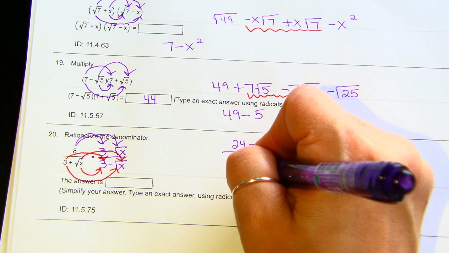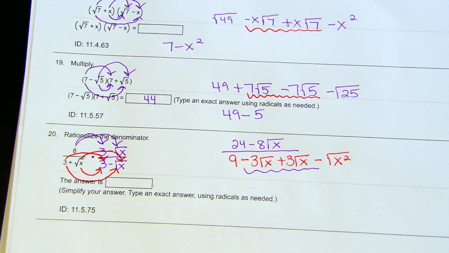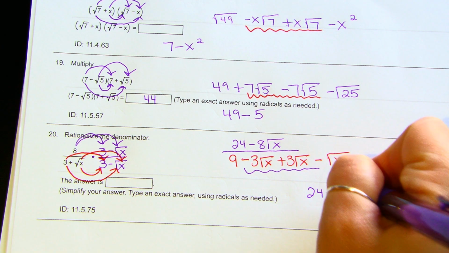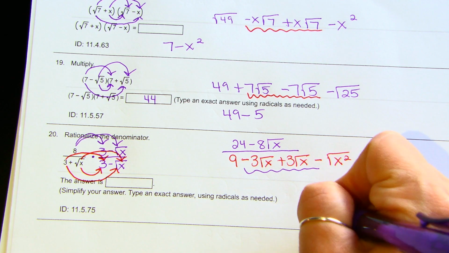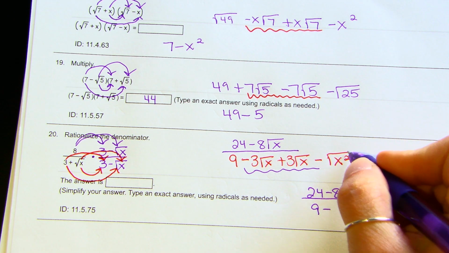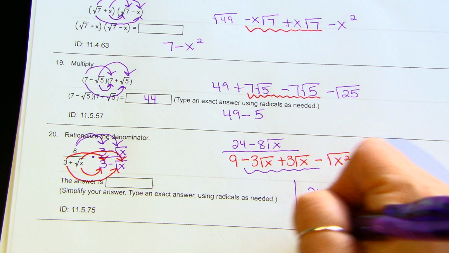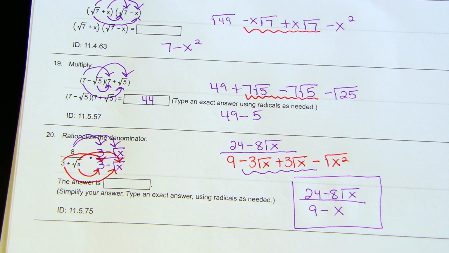So I have 24 minus 8 radical x on top, and I have 9 minus, well, x squared, square rooted is x. This is my final answer. There's nothing else I can do with it. That's all I can do. I multiplied both the top and bottom by the conjugate, and I simplified where I could.